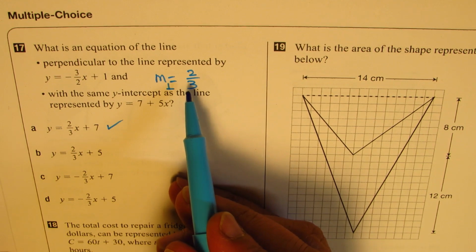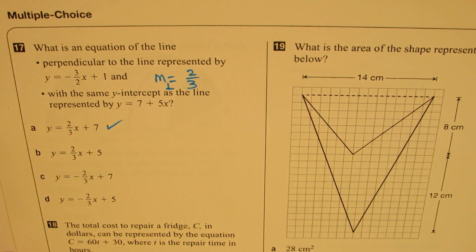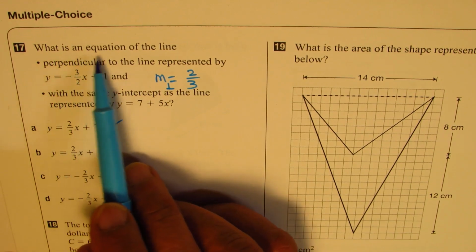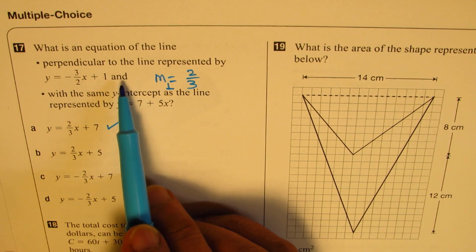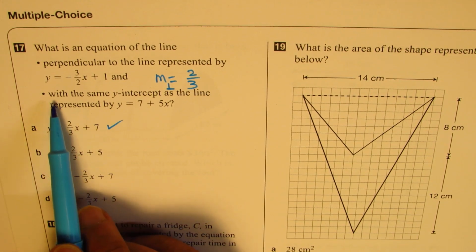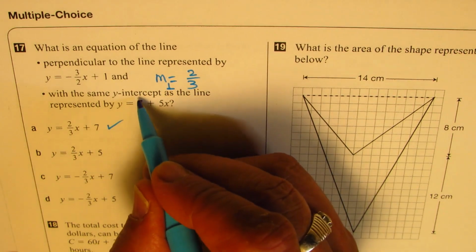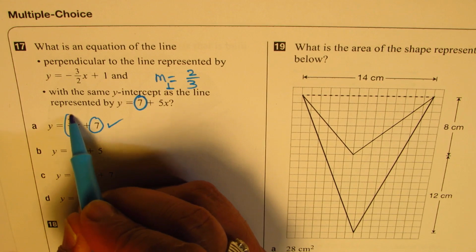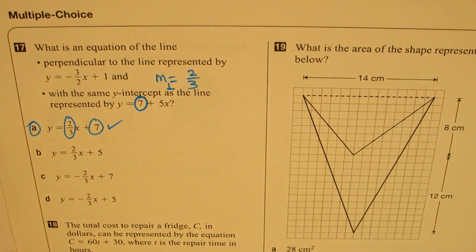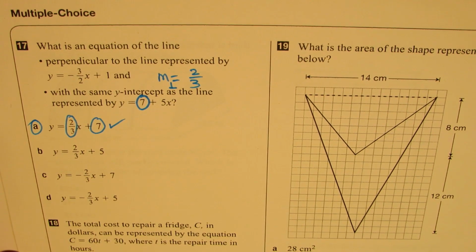Negative becomes positive, right? So it says, what is an equation of a line perpendicular to the line represented by this, and we have another condition, with same y-intercept as the line this. So we need y-intercept of 7, right? Which is also there. So we match both the conditions, so A is correct. This is also 2 over 3, but not 7, right? That is why this is not correct. A is the right option.